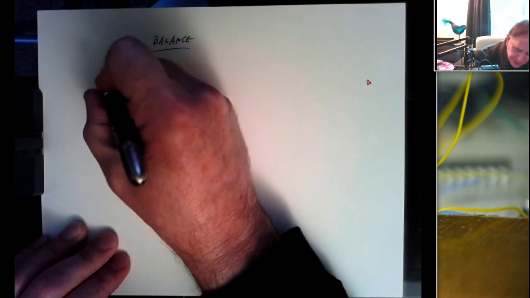Alright, so let's dig into this notion of balance. And balance we're going to define recursively. And so here's the definition.